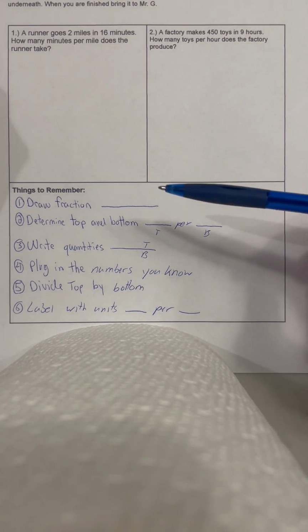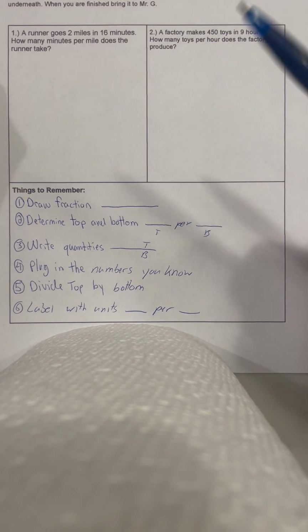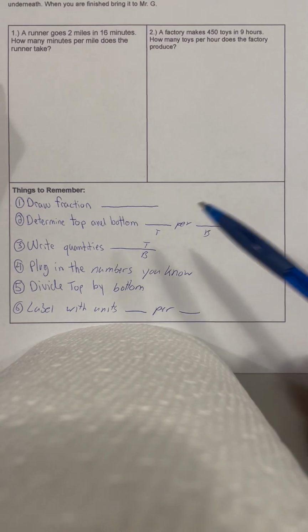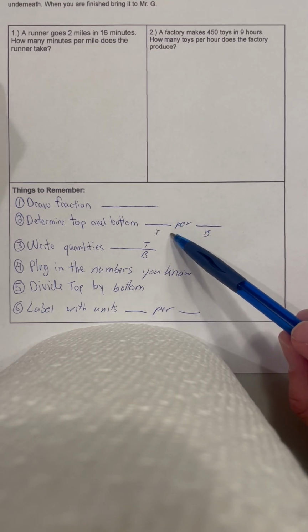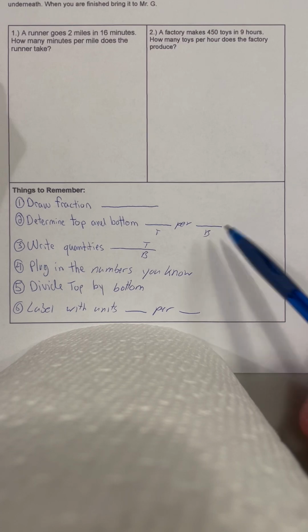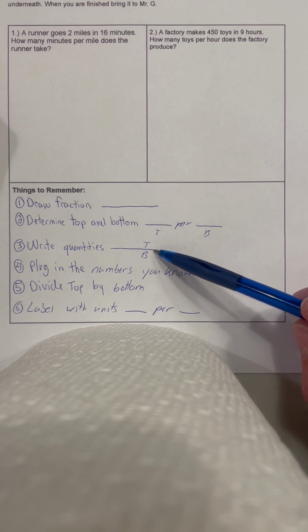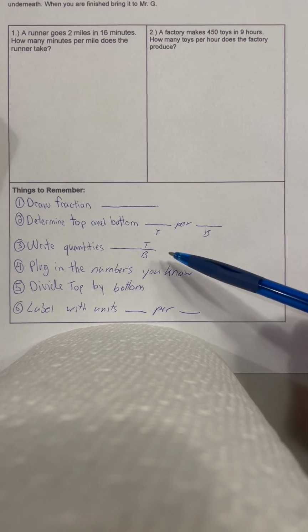Remember, if it's a blank per blank, say minutes per mile question, my first quantity, in this case it would have been minutes, goes on the top, mile would go on the bottom. Once I've determined that, the third thing I do is I write in my quantities, top over bottom on my fraction.